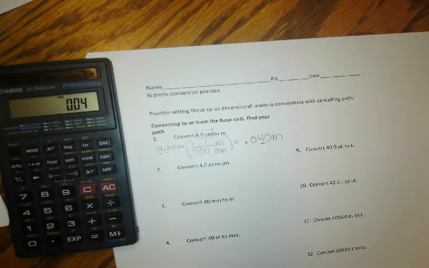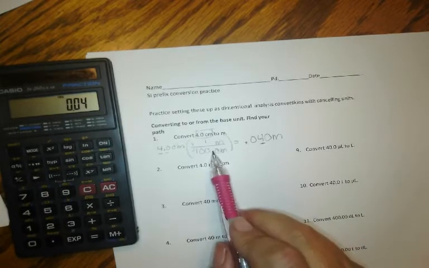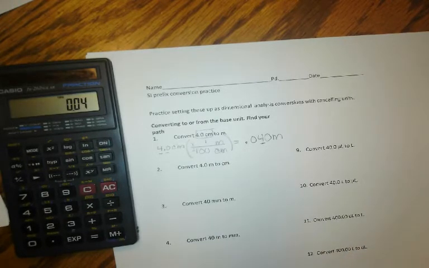We didn't talk about that when we took our notes. I didn't want to confuse you, but now I've added it in, so make sure that you have the correct number of significant figures. That will be part of your score when you take a test or quiz.